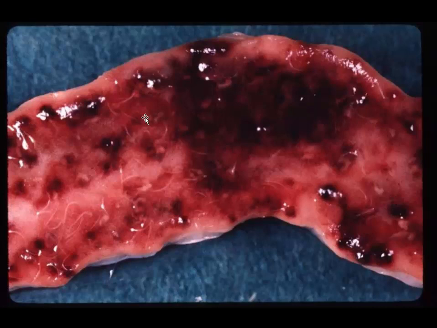A couple of species to remember would be Ancylostoma tubaeforme, Ancylostoma braziliense, which affects both cats, dogs, and humans, and Uncinaria stenocephala, all of which can cause a diffuse blood loss anemia in infected animals.